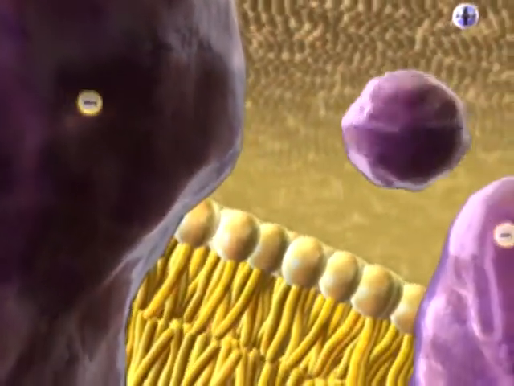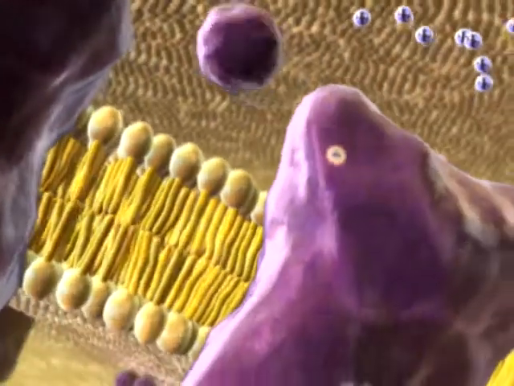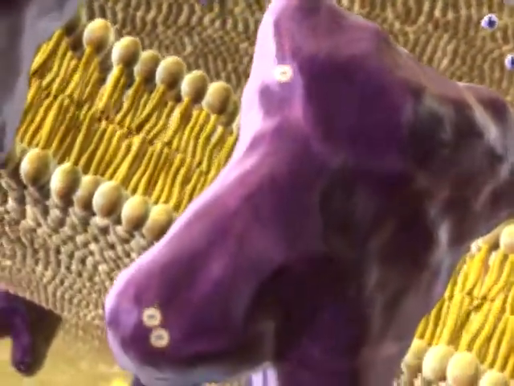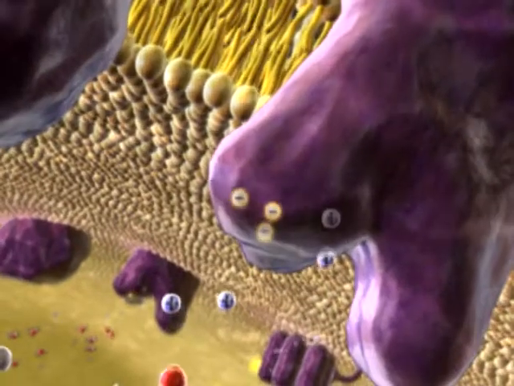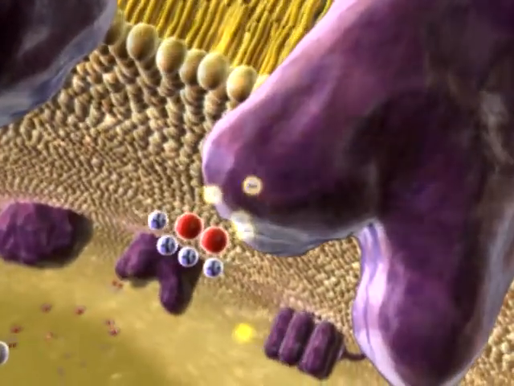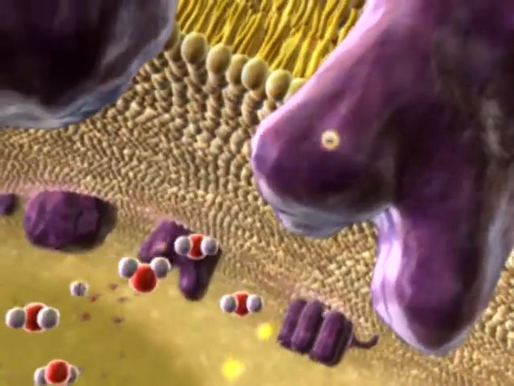As electrons move along each step of the chain, they give up a bit of energy. At the end of the chain, the electrons are transferred to oxygen, shown here in red, and water is formed as a byproduct.